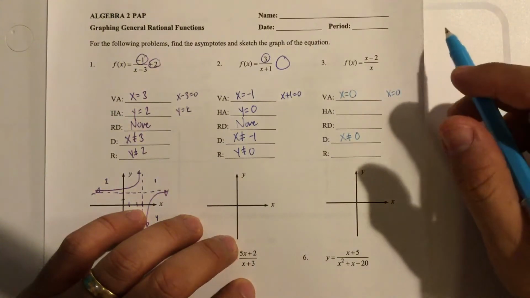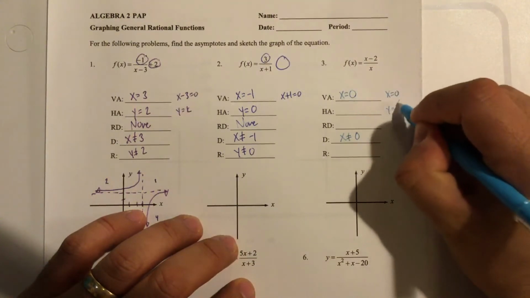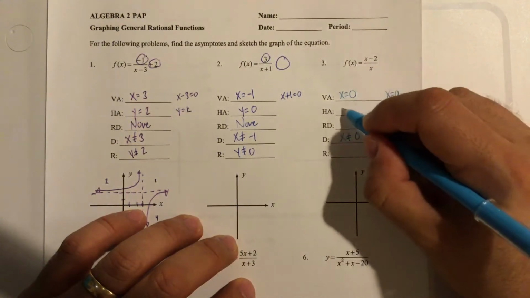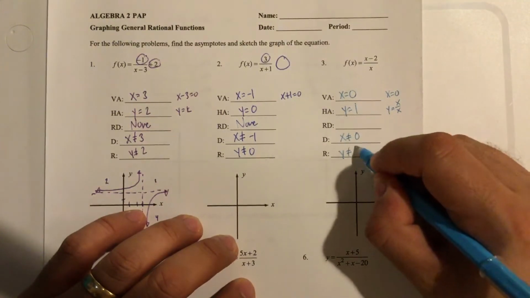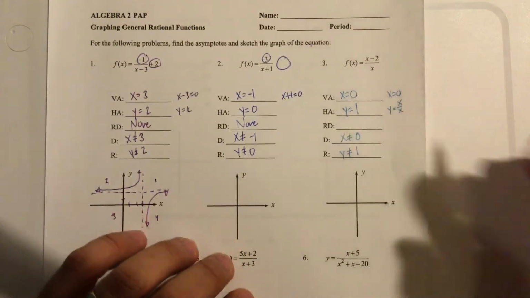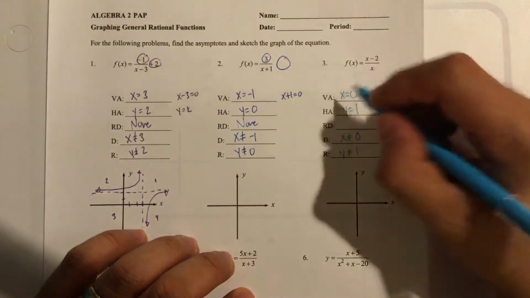For the horizontal asymptote, we take the leading terms. They both have x to the first power, so we divide those. y equals x divided by x, so y is equal to 1. So my range, y cannot equal 1. For my removable discontinuity, we have no common factors, so there is none here.